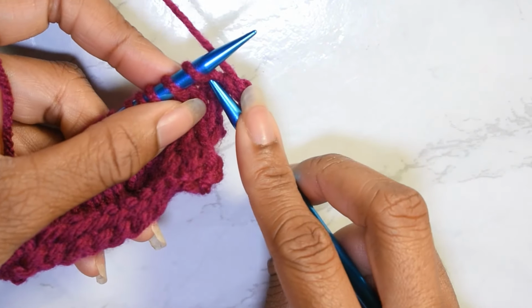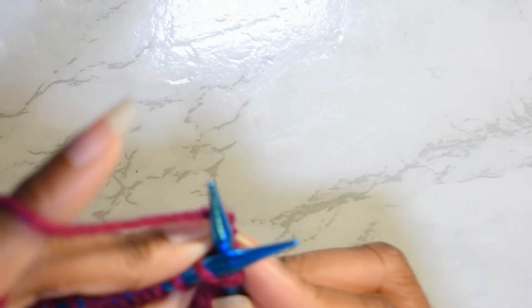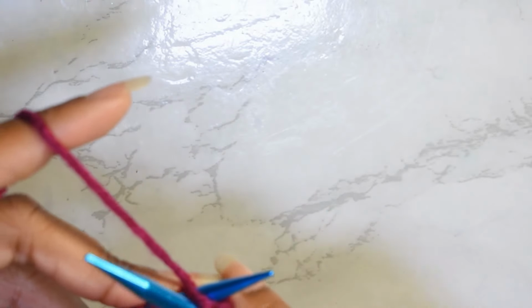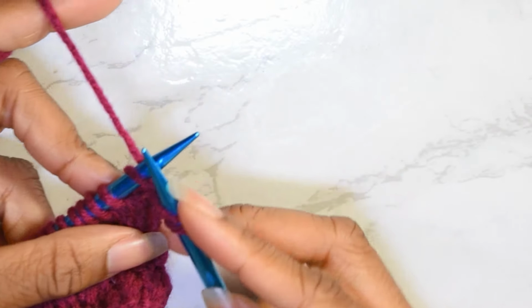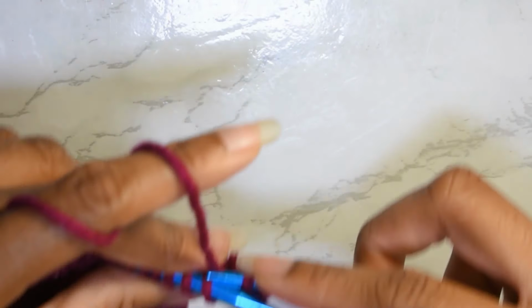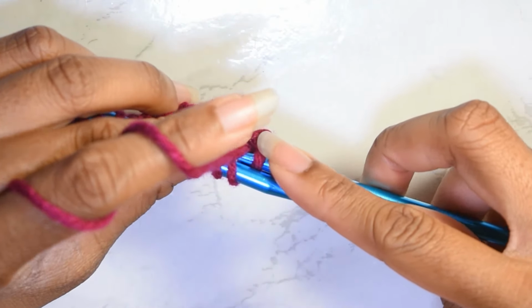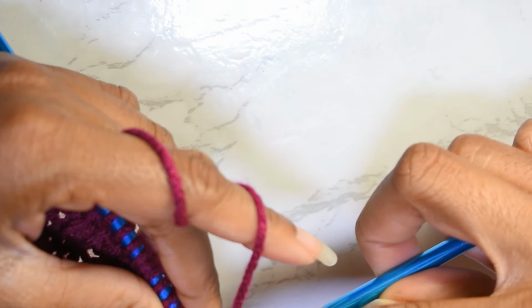Alright, and now what we're going to do is insert our needle knitwise into that next stitch, and we're just going to knit a stitch. But instead of slipping this guy off of here, we're going to go into the back. We're going to go into the back of this stitch, like so, and we are going to simply knit there as well.